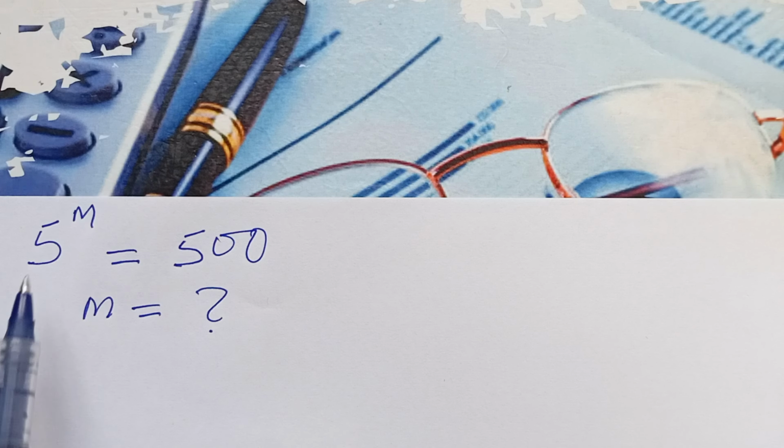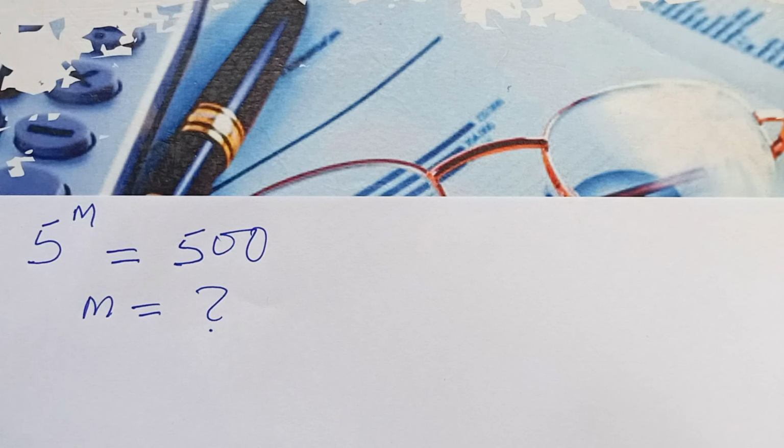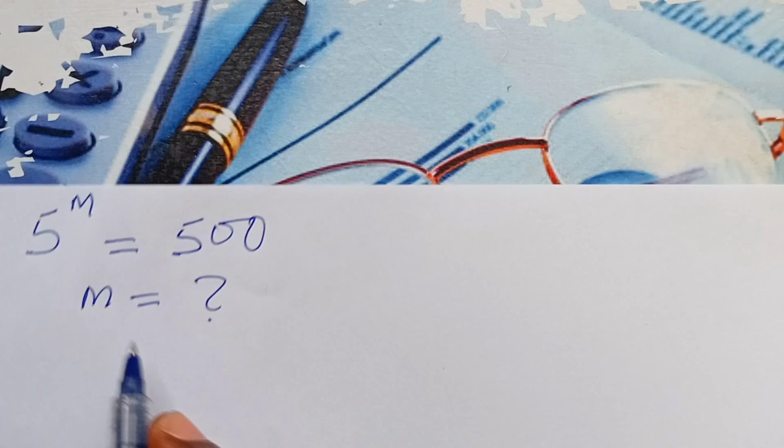Hello and welcome. We have 5 to the power of m equal to 500. How do we simplify this? So we take our solution here.